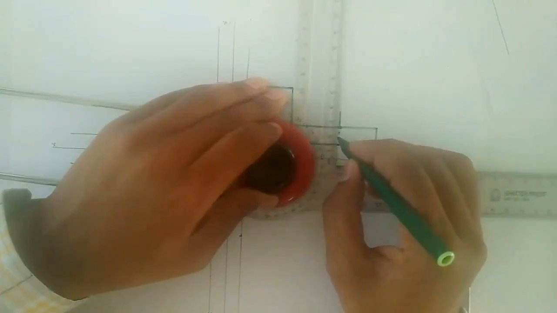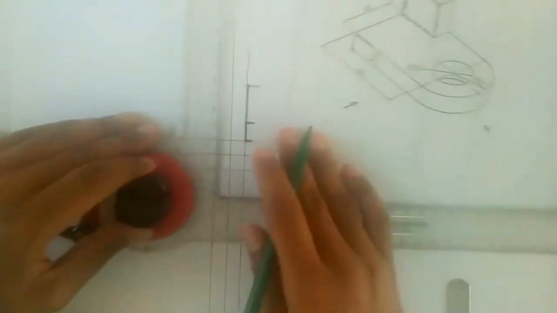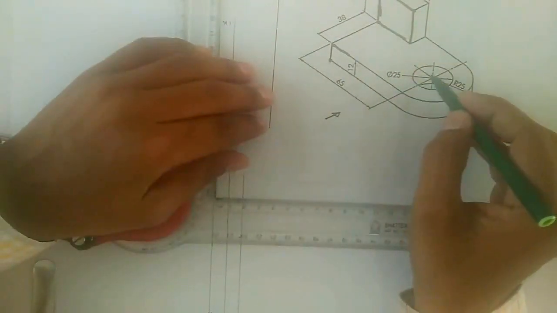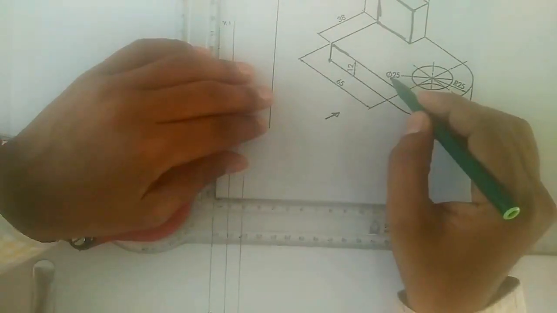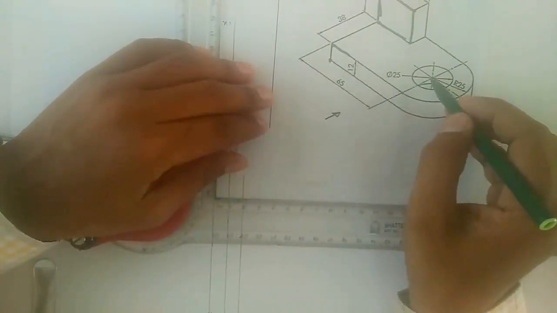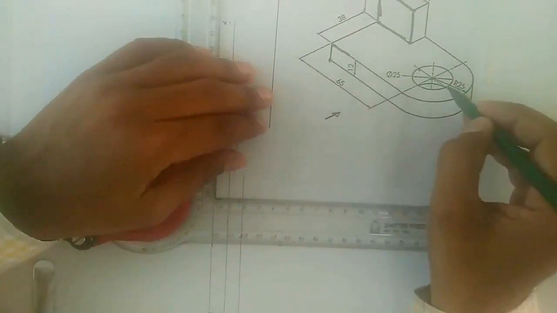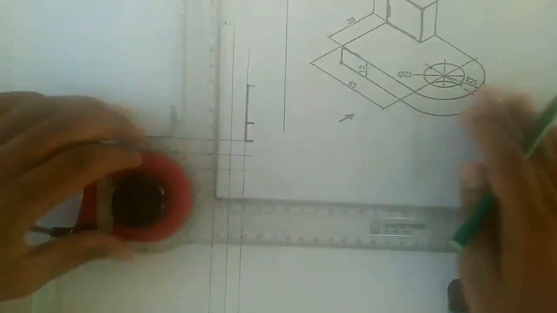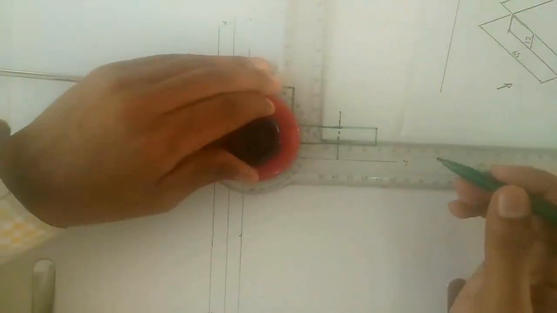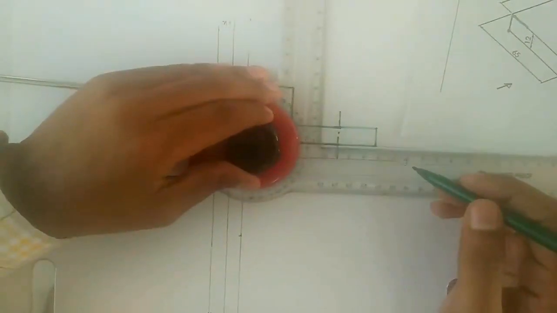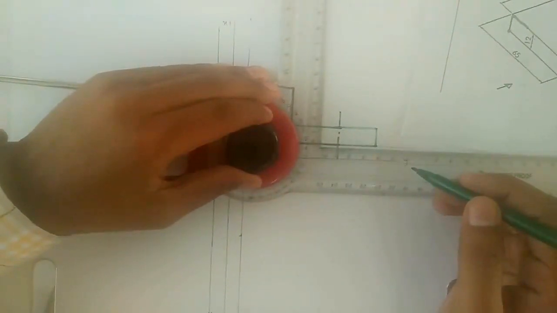So just draw one center line like this, and this inner circle or inner hole is of 25 mm diameter. So from this point, this side will be 12.5 and this side will be 12.5. So on either side of the center line at 12.5 mm, you have to draw the dashed line.